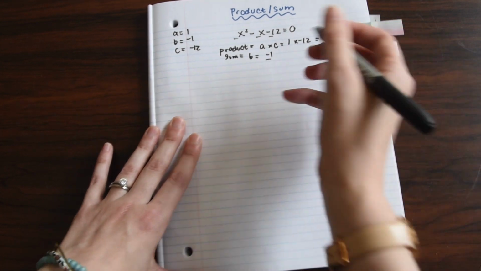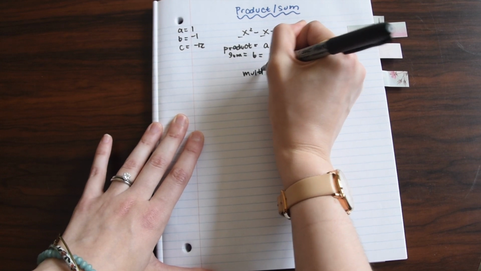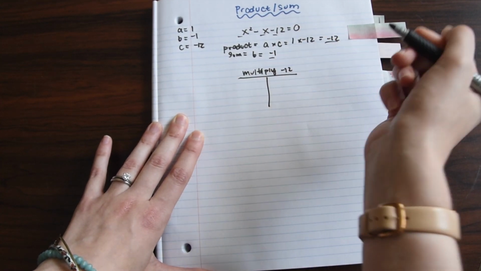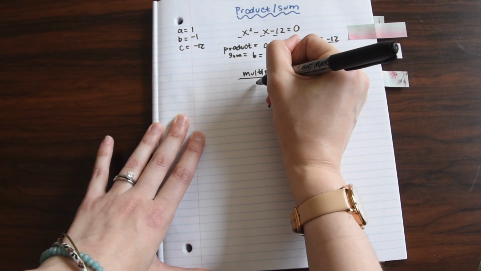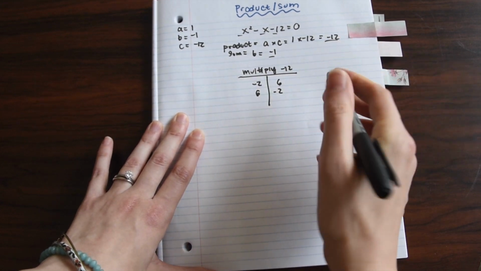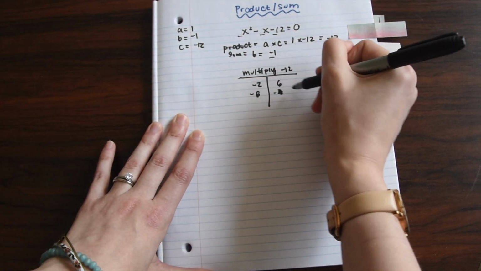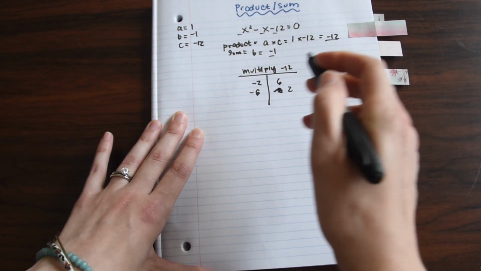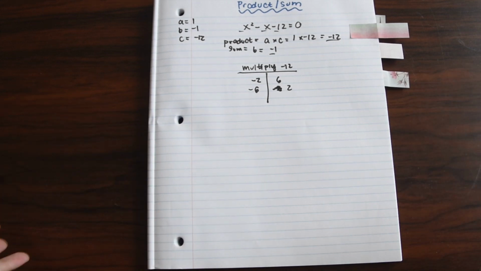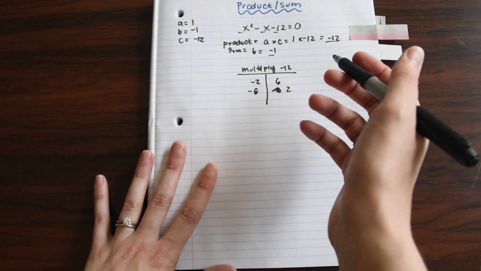So to begin, I always like to find the numbers that multiply to negative 12. So this just involves listing them all out. We have negative 2 and 6. We have 6 and negative 2, right? Because notice this can be negative. Oh wait, we have negative 6 and 2. Sorry about that. So notice we can have the negative here or the negative here because a negative times a positive is negative, and we have negative 12. So we can go either way, we don't know yet.